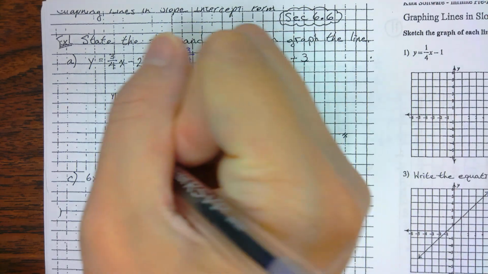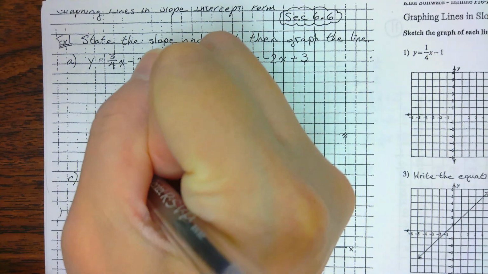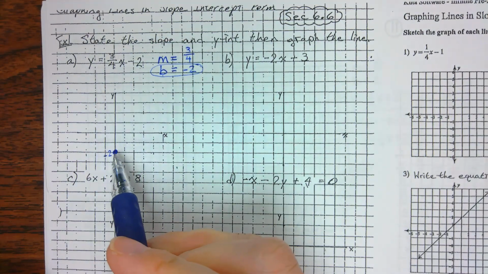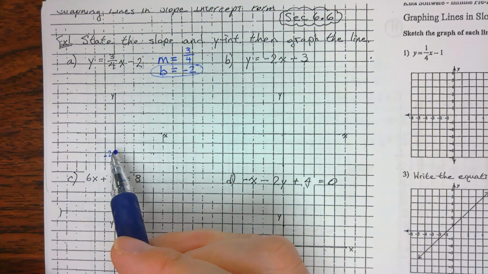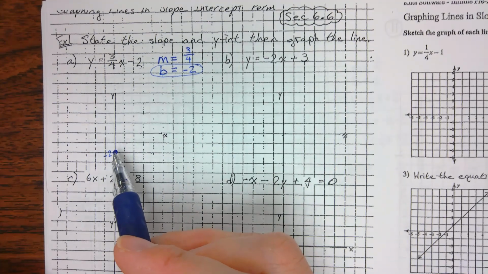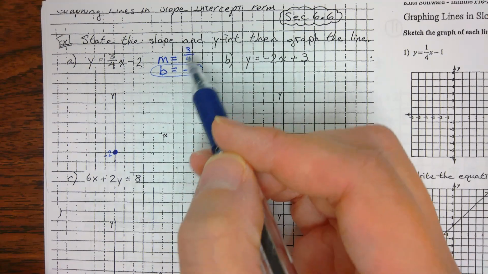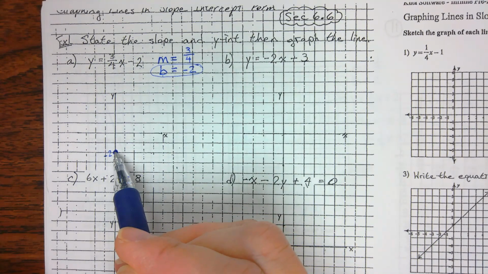So the -2 right here. Alright, I have my -2. I got my first point. Remember, we only need 2 points to draw the line. Rise over run. So tell me what to do from this point.